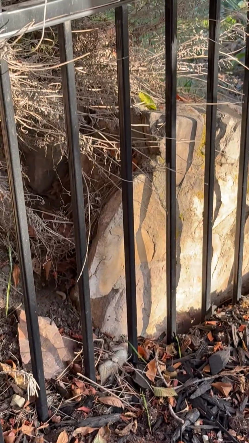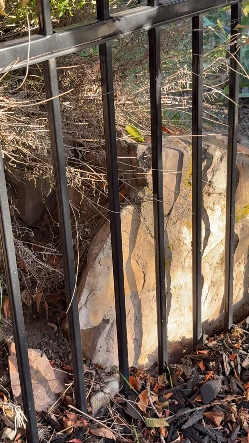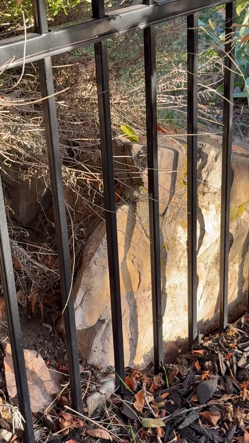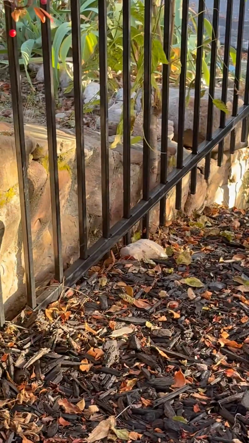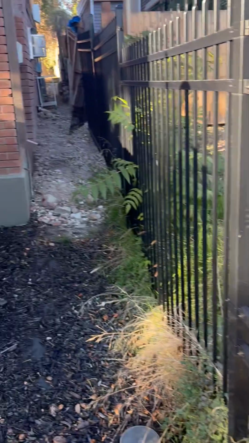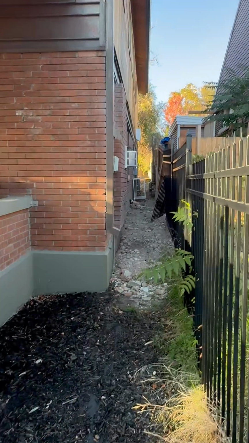Here we have that wall again. It was damaged in this section. This part varies from 6 inches high to 14 inches high. You can see how it tapers down. It's a very standard old rock wall between the properties.